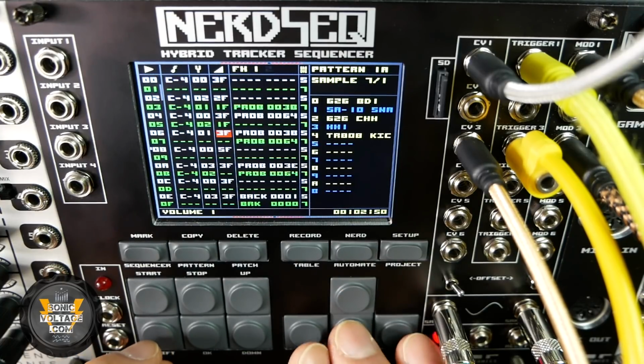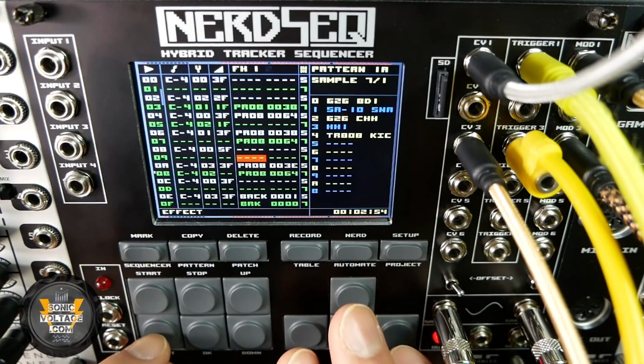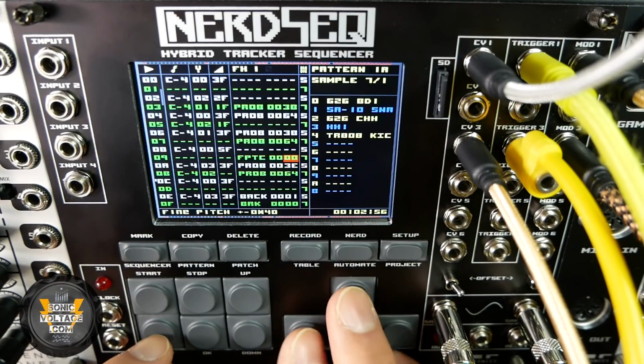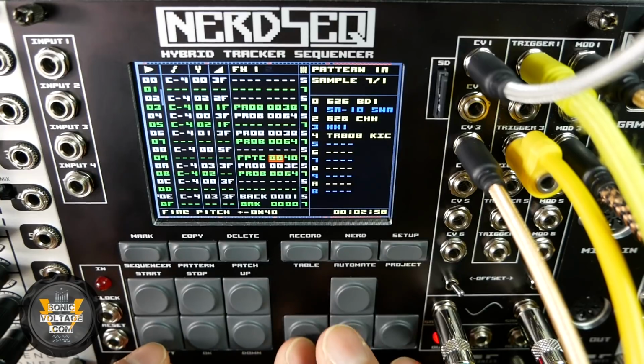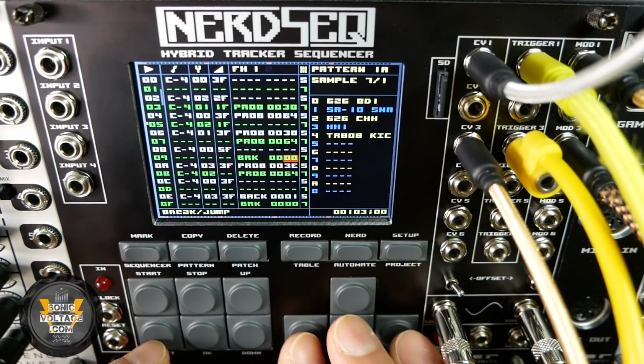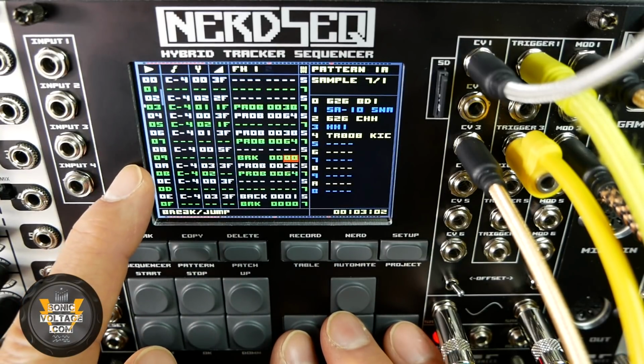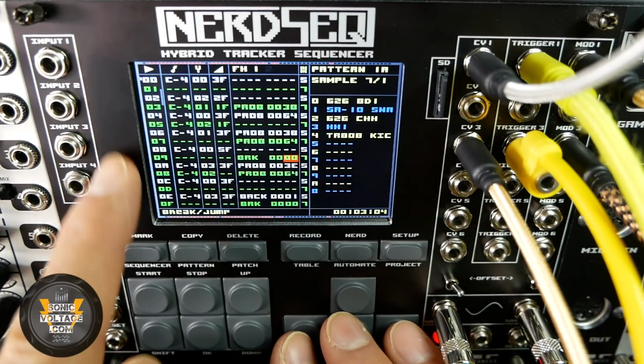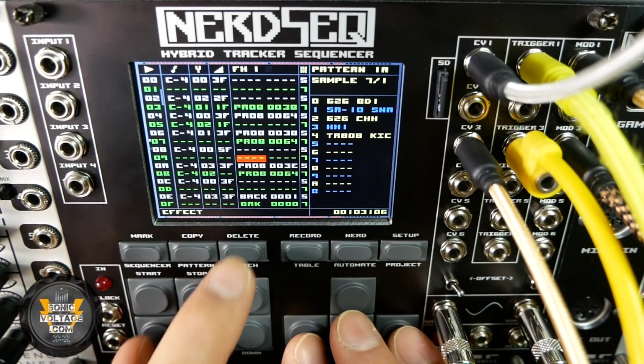Now let's, for example, put a breakpoint on step 9. No, not a pitch one, but a breakpoint. It gets to step 9 and goes back to 0. Okay, now let's get rid of this.